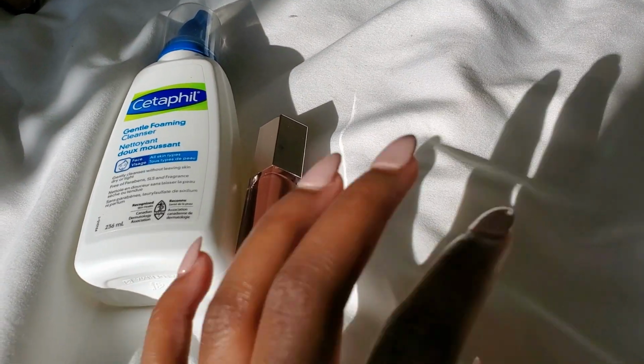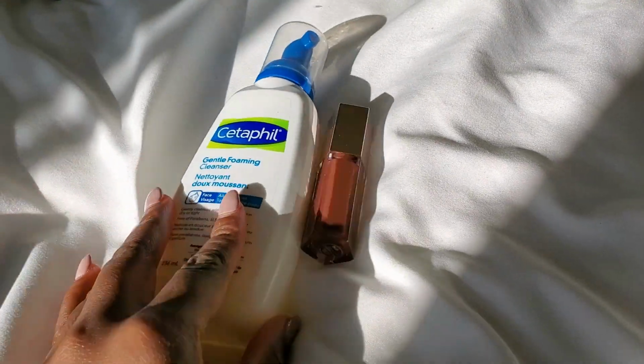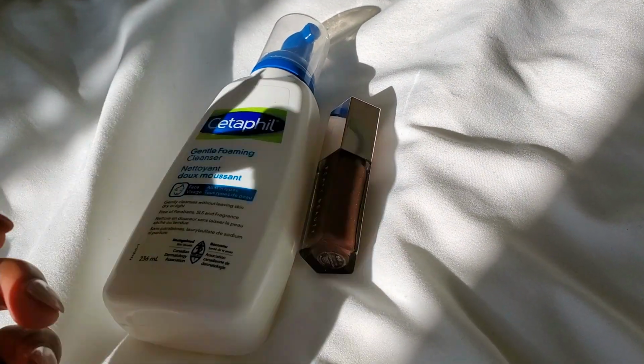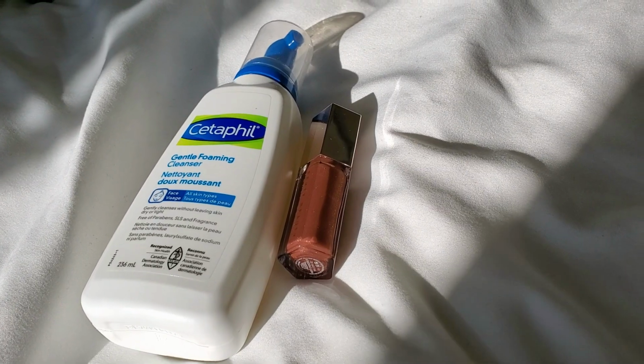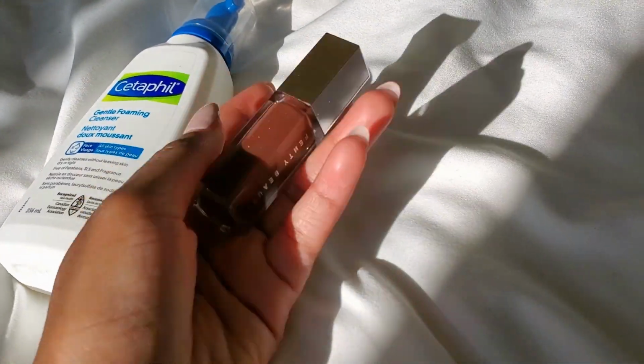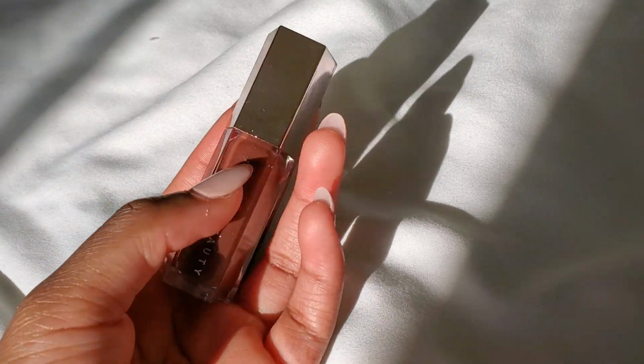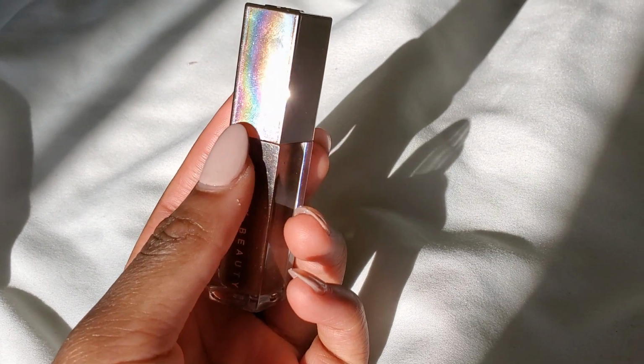Okay guys, so I got these two products here because I just want to show you an example of how you want to look for details in your product in order to make the video more aesthetically pleasing. So the first product is this Fenty Beauty Gloss right here. I'm going to move this to the side. Right now I'm by an open window, so the sun is reflecting off the product.